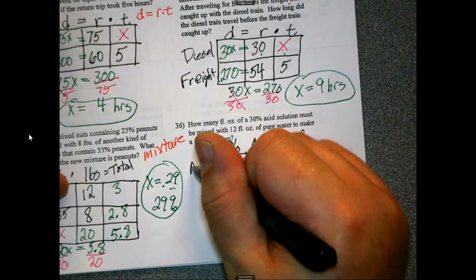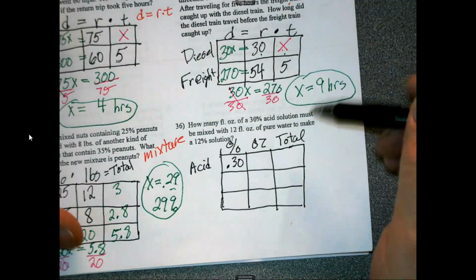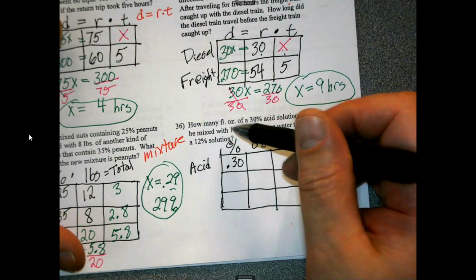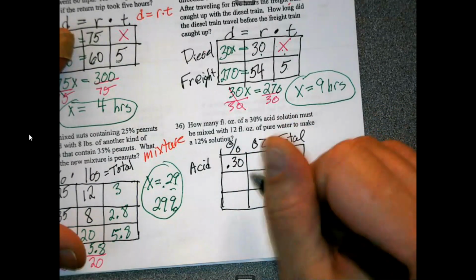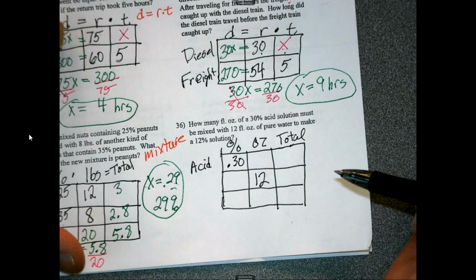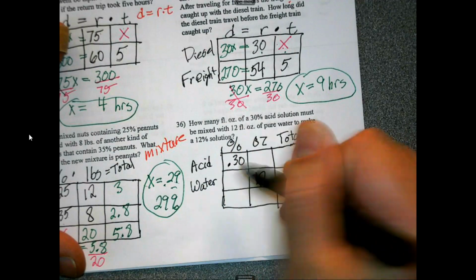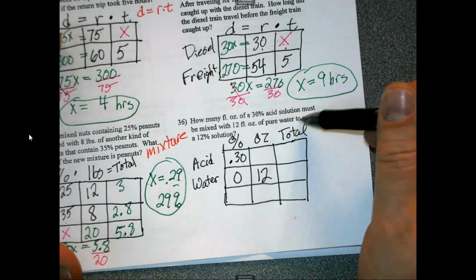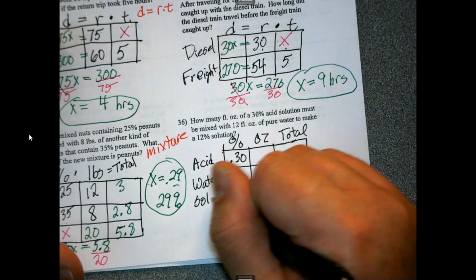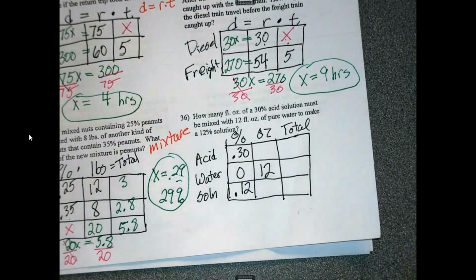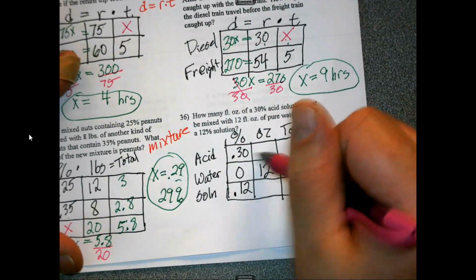Here, acid is 30% or 0.30, must be mixed with X amount of 12 ounces of water, right? So we got 12 ounces of water. And what's the percent of acid in water? Zero. Good. And we need to make a 12% solution. So the solution is 12%. Okay, the only thing we don't know is the ounces of acid, right?